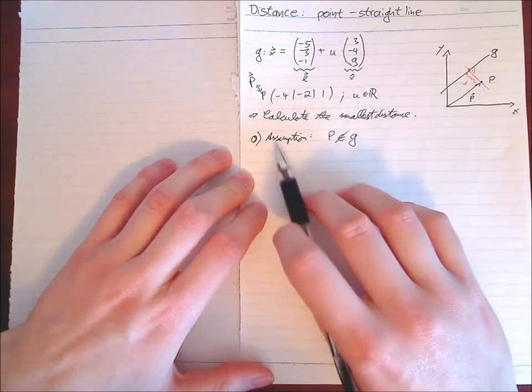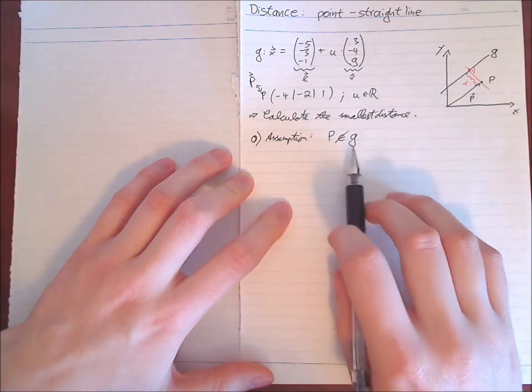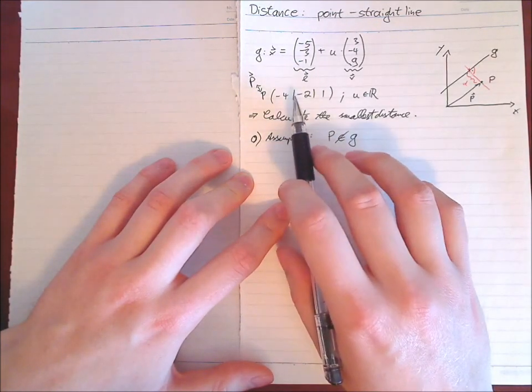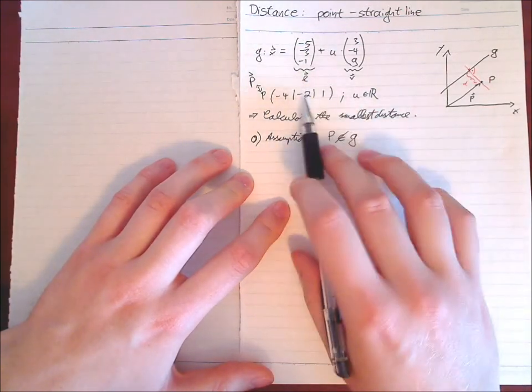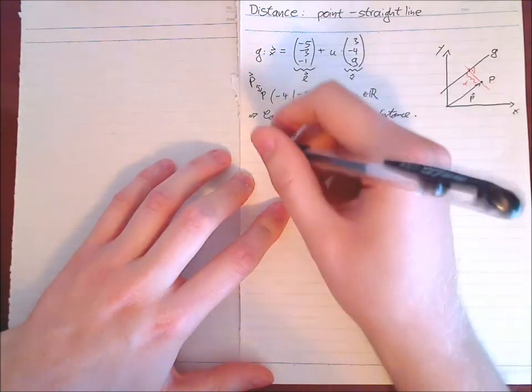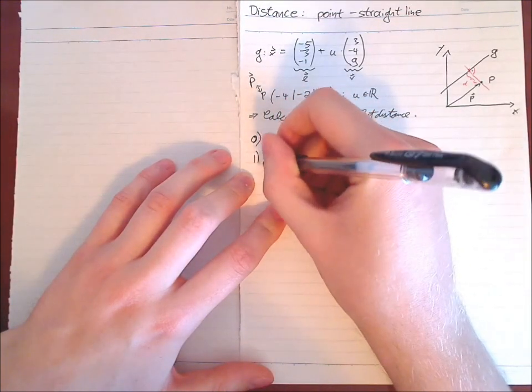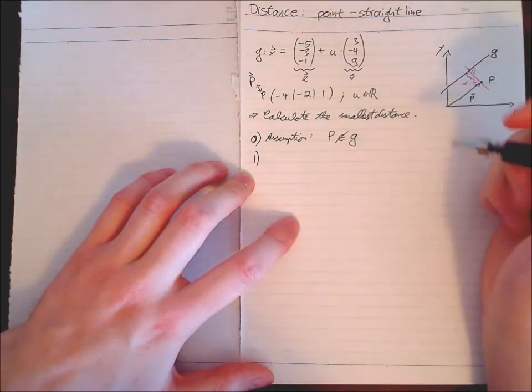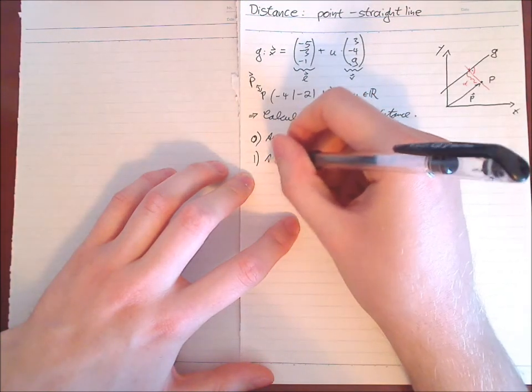But usually if you don't have this assumption given, or you don't know, then you should check whether the point is part of G or not. I also have a video on that if you want to know how it works. This is quite easy. In this case we can just assume that P is not an element of G. Now, the auxiliary plane.